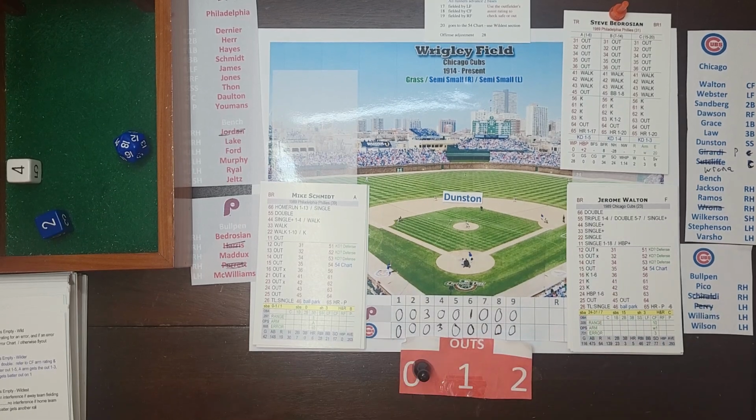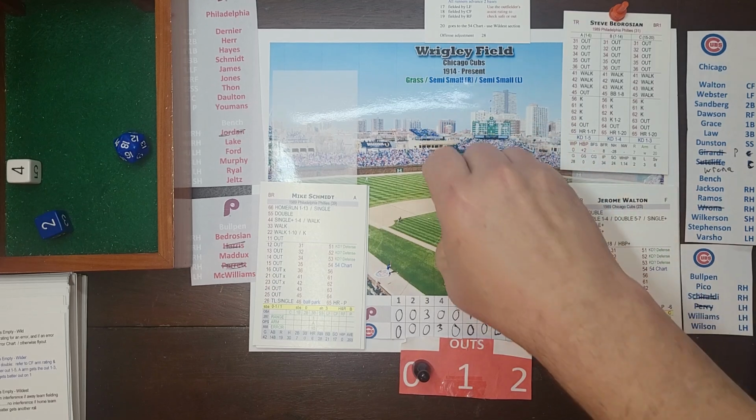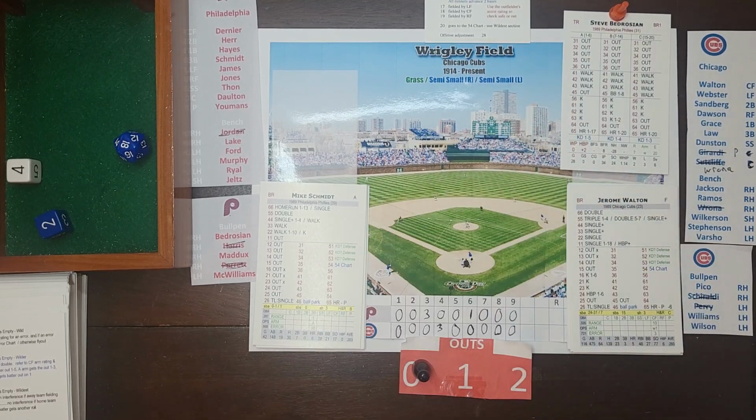In real life, the Cubs won this game 5-4. We'll be right back with the totals to wrap things up from Wrigley Field.